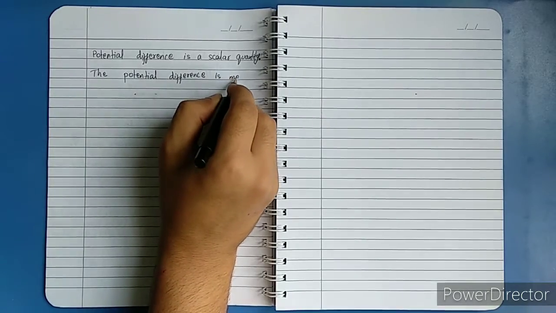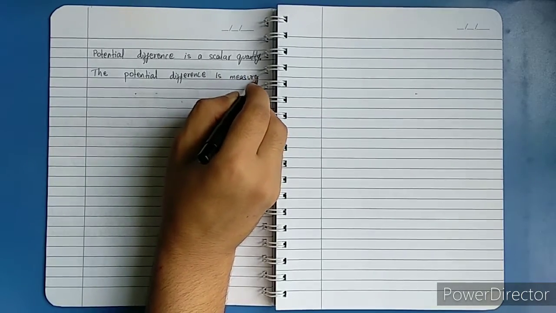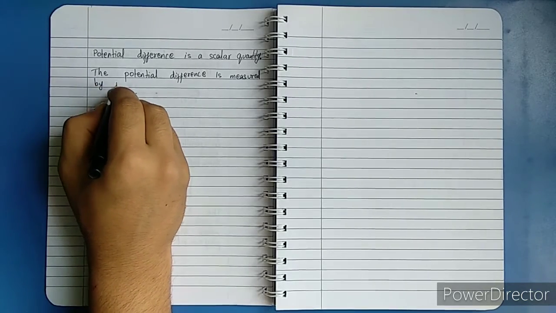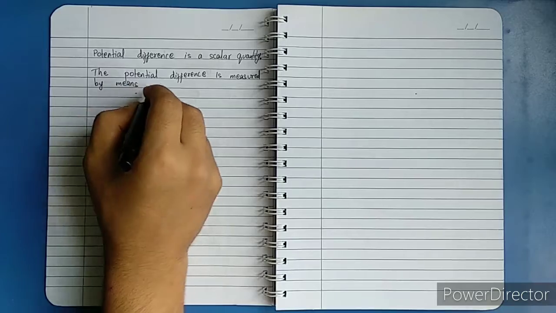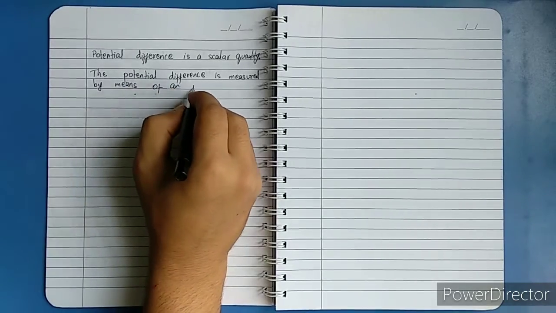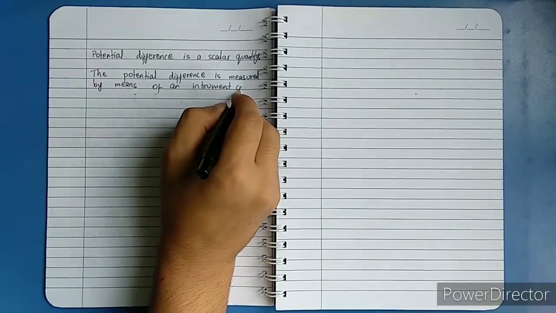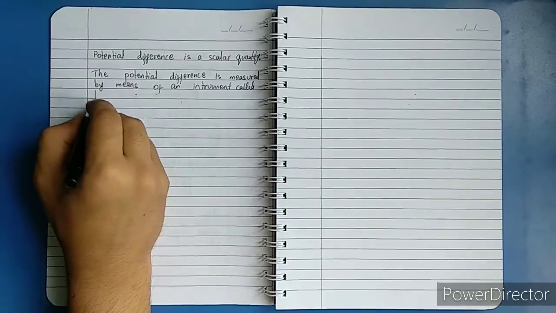is measured by means of an instrument called the voltmeter.